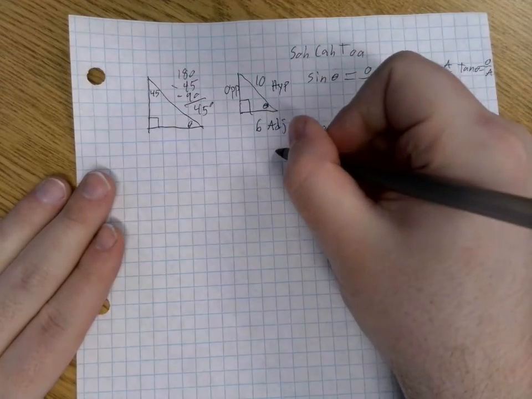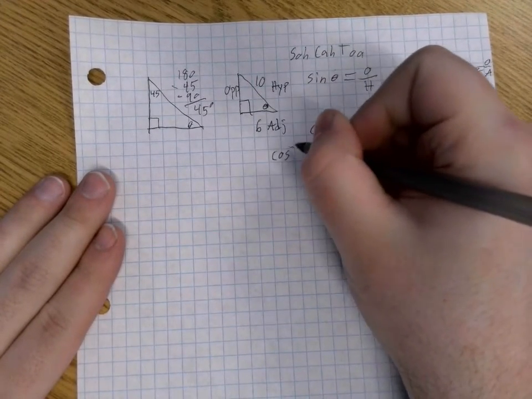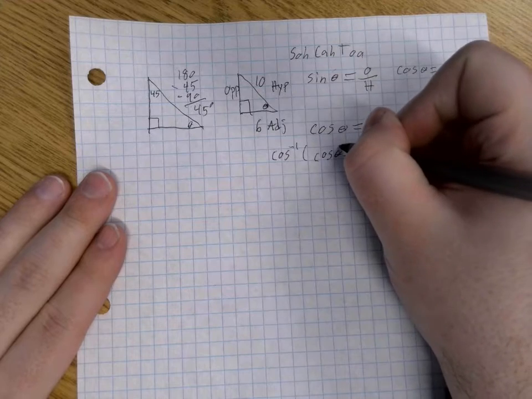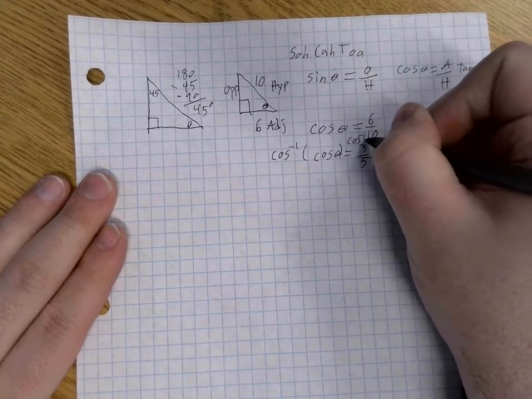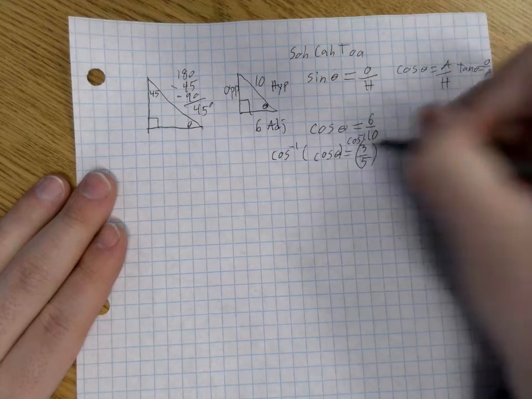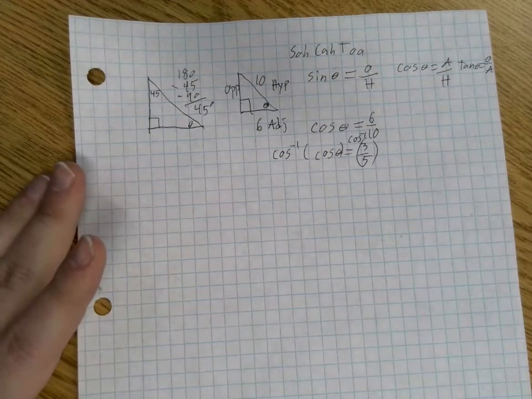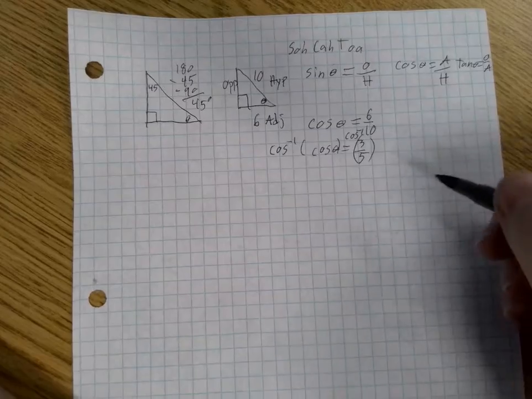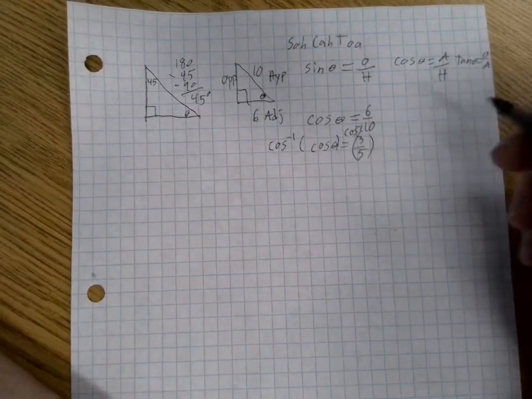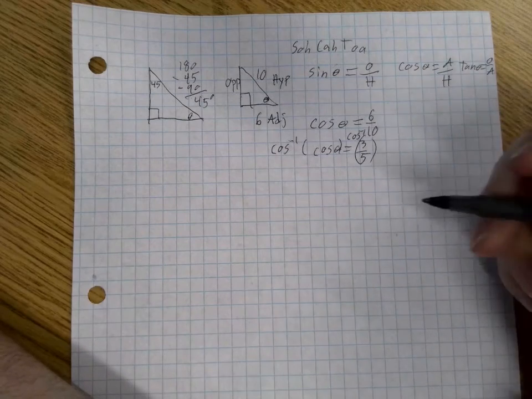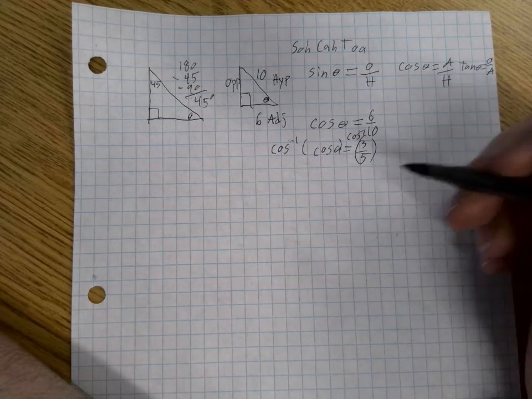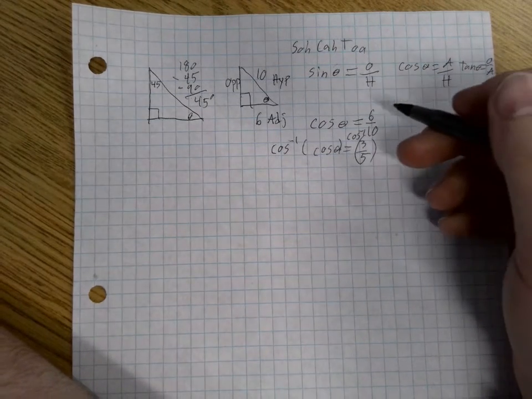So what I'm going to do is take the inverse cosine of both sides. Now, I didn't quite leave myself enough room here on the right, but you'll see what I mean. Like I said before, by taking the inverse of a function, you cancel out the original.